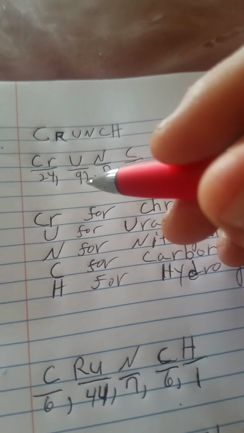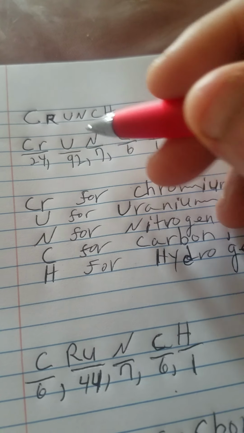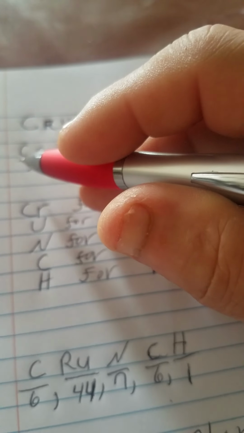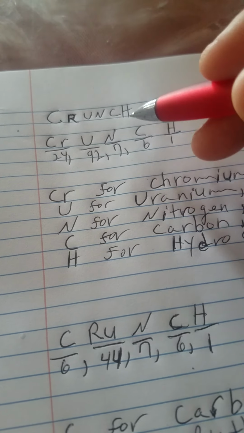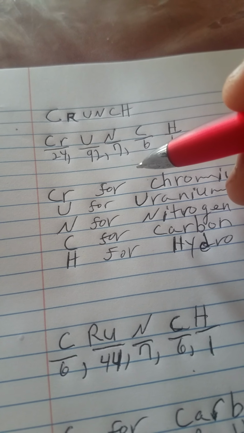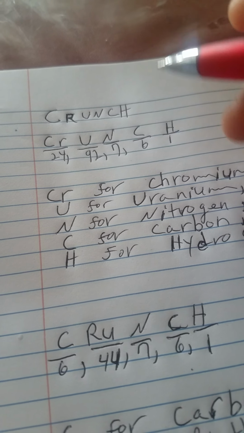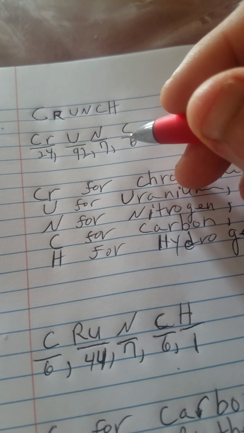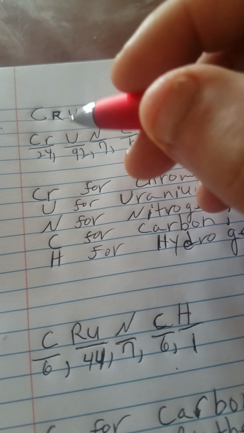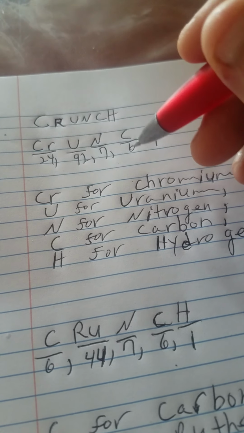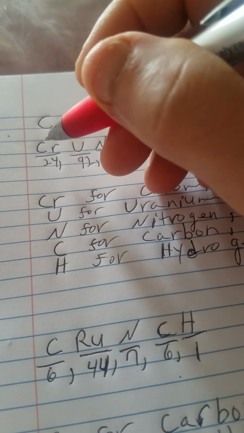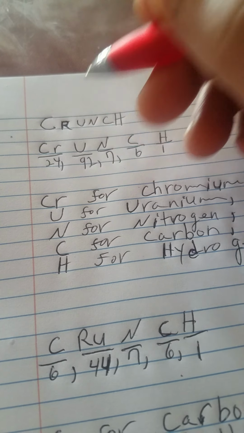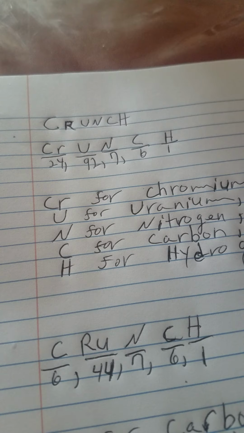Now the rest, like uranium, capital U for uranium, is not two letters, it's one letter, and that's capitalized like the C is capitalized. Then you have capital N for nitrogen, capital H for hydrogen, capital C for carbon, capital U for uranium. But you have two letters here, so for chromium the first one is a capital C and the next one is a small r. We'll continue further.